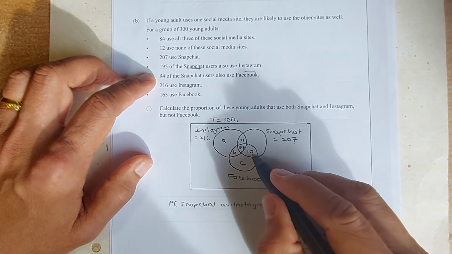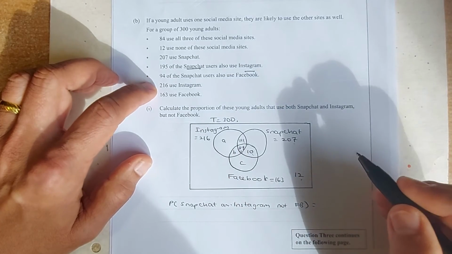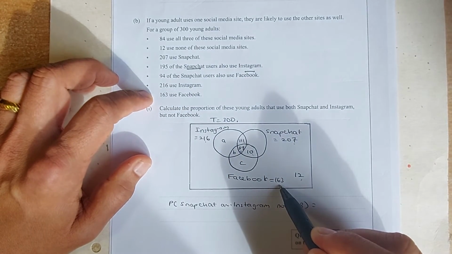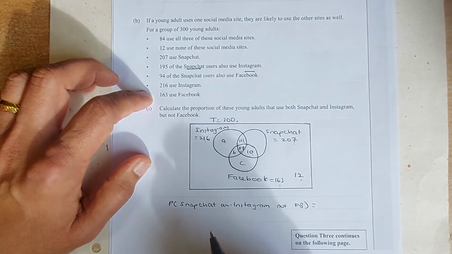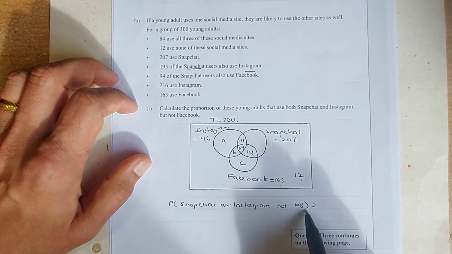So 84 plus 10, this area here will be 94. So you know this is 10. 216 use Instagram and 163 use Facebook. So the next question is, what is the probability of Snapchat and Instagram and not Facebook?